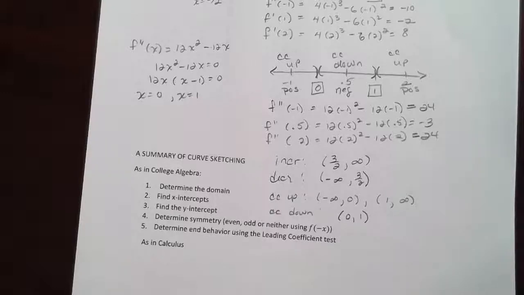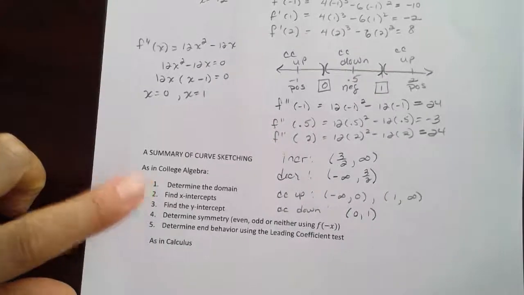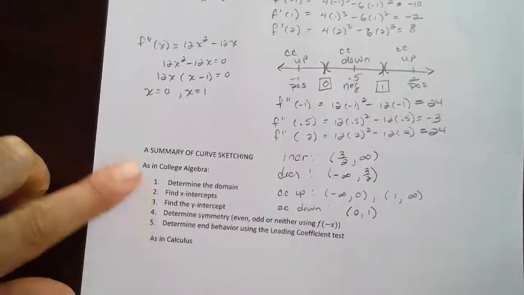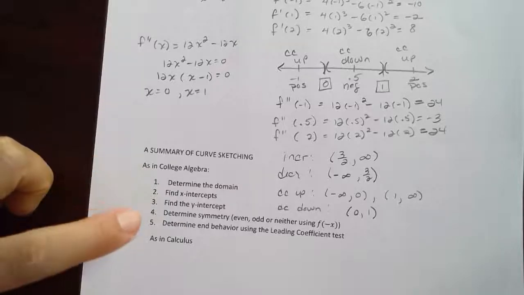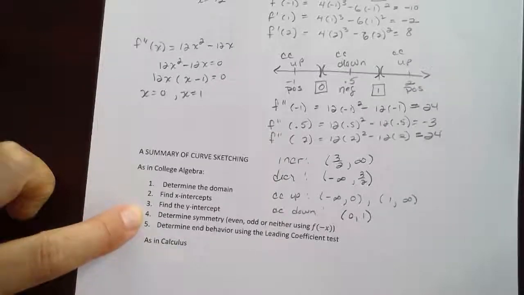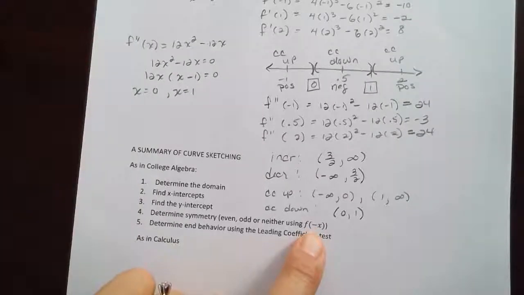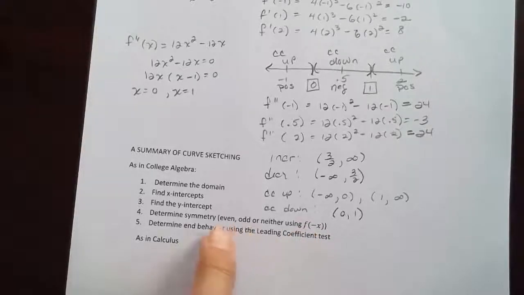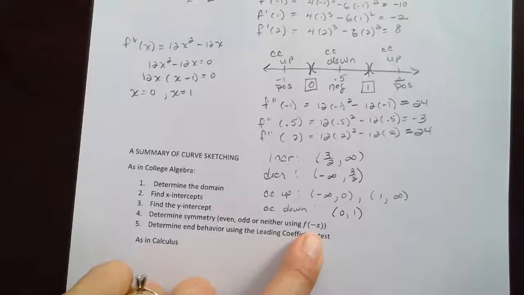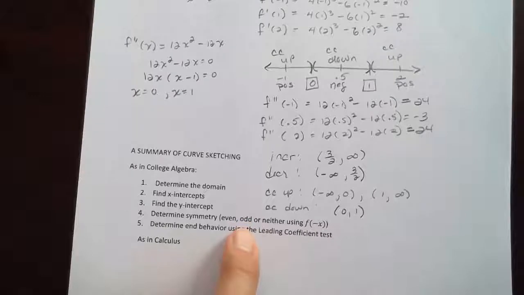So in college algebra, we determined the domain, we found x-intercepts and y-intercepts by letting x's be 0 and y's be 0. We determined symmetry to kind of help us out, even, odd, or neither. So if we plugged in a negative x into our function and none of the signs changed, then we were considered to be even, which is symmetrical over the y-axis. If all of the signs changed, then we were considered to be odd, which means we're symmetrical over the origin, so kind of diagonal.